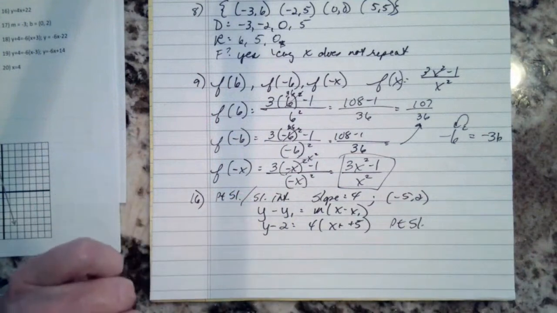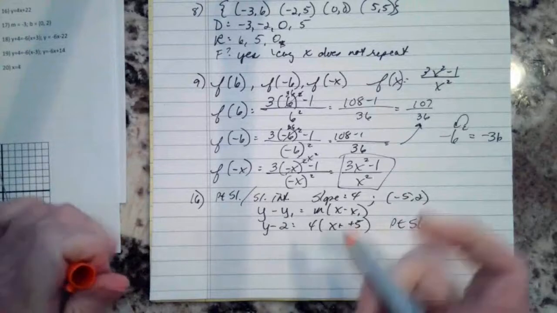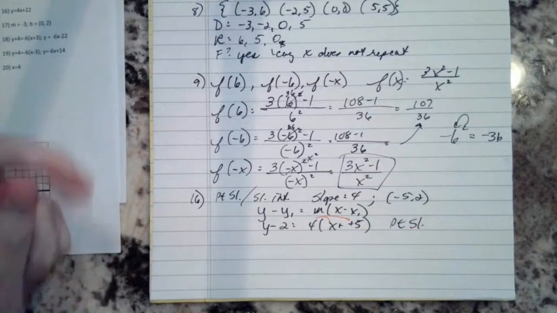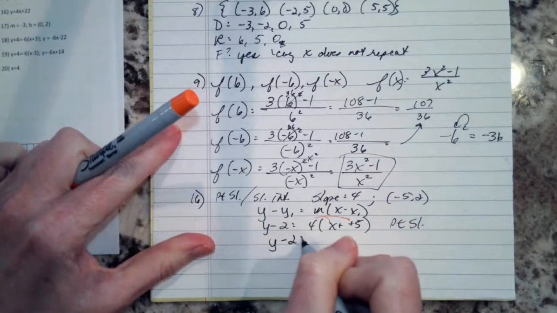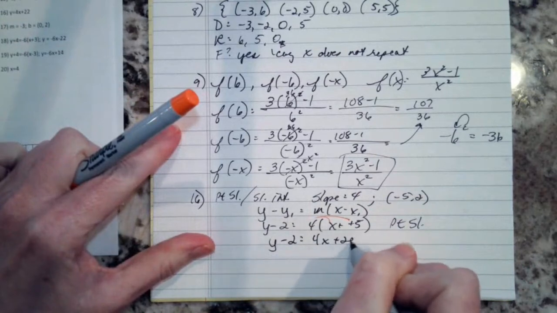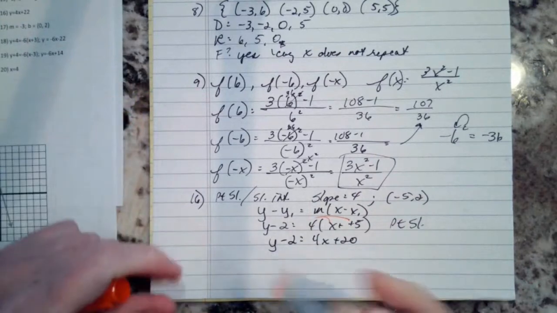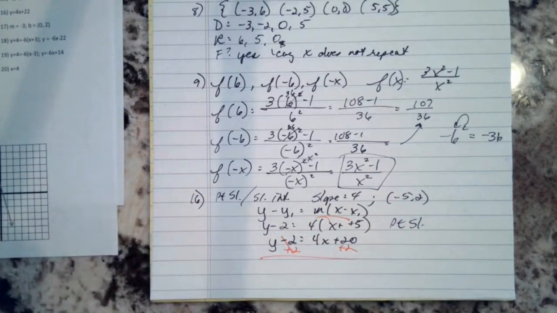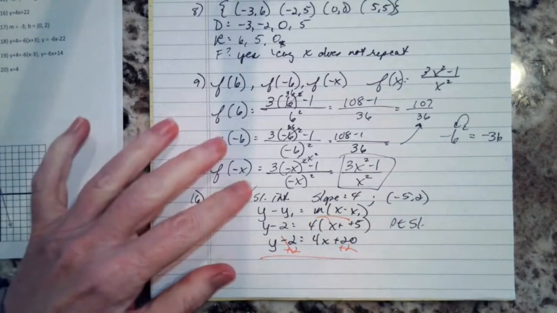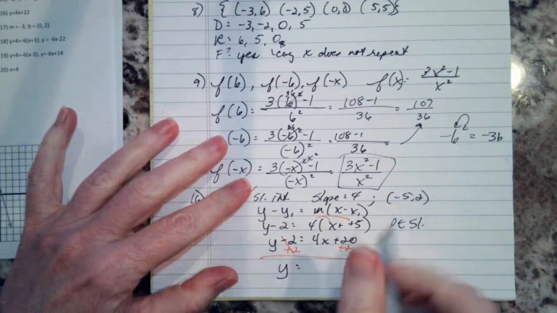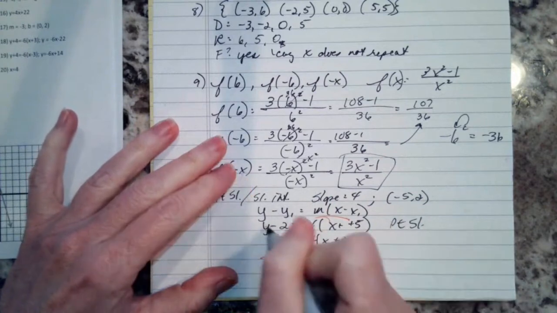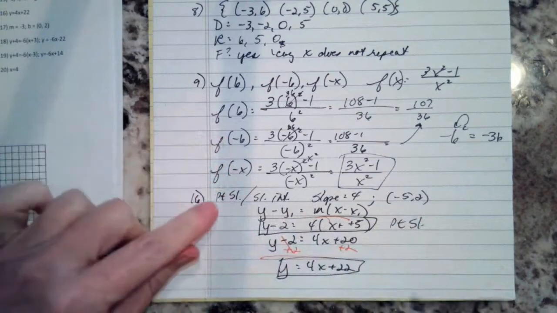Then they ask you for slope intercept. That's a simple two-step: distribute and then move the 2 across. Let's first distribute. And then plus 2 on both sides. Don't know why that's orange. I don't usually put that in the other color, but it's okay. y equals 4x plus 22. Those are the two answers they were looking for.